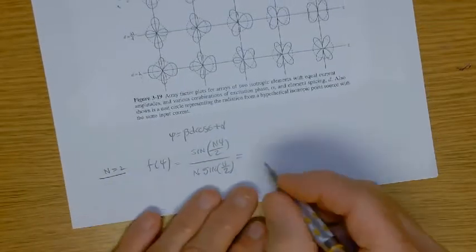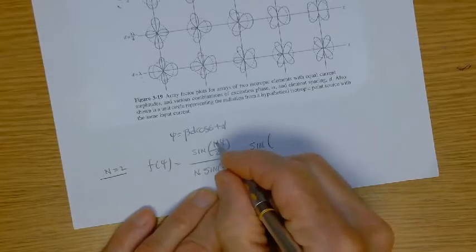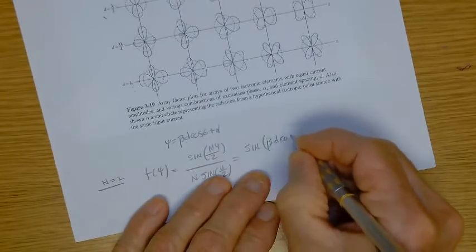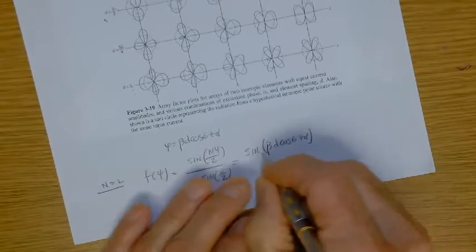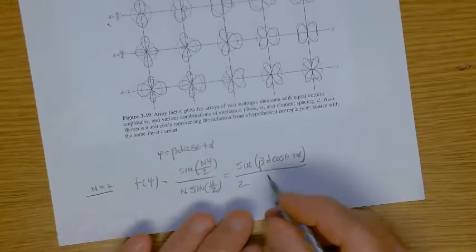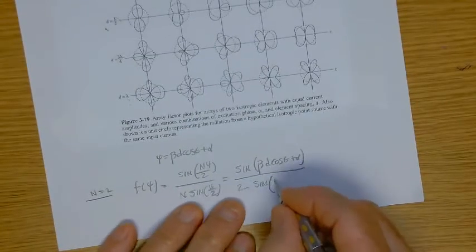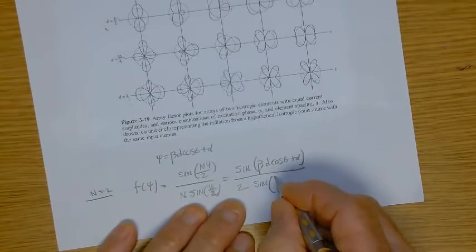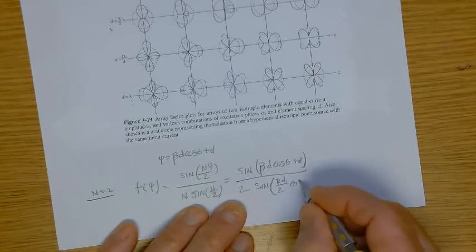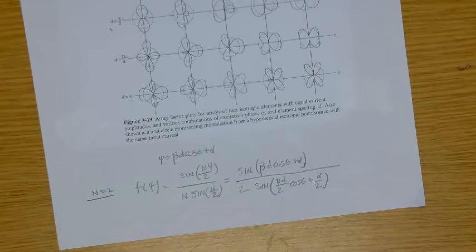For n equals 2, that's going to be sine of, put 2 here, that cancels, beta d cosine theta plus alpha. And down here it's going to be 2 for n sine of beta d over 2 cosine theta plus alpha over 2.